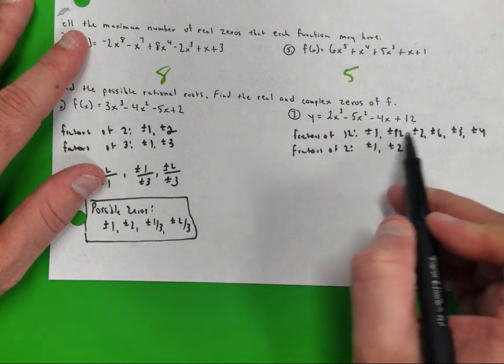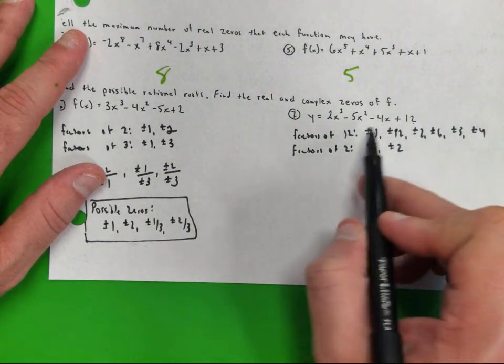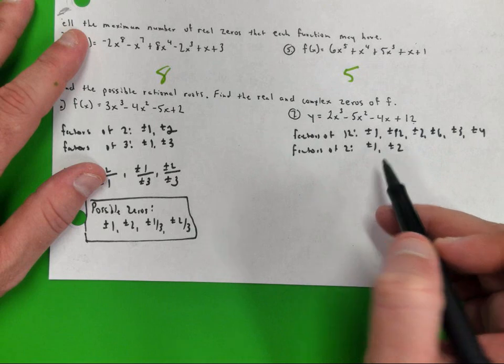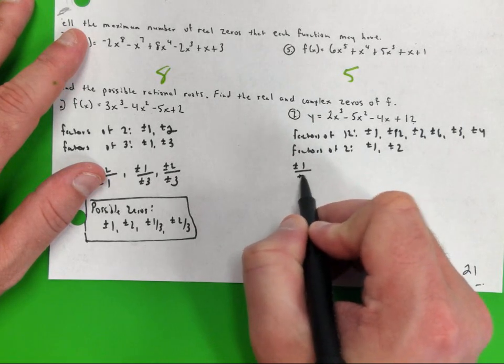So now I'm going to take every single one of them, divide by 1. Every single one, divide by 2. So you just list them in a row.